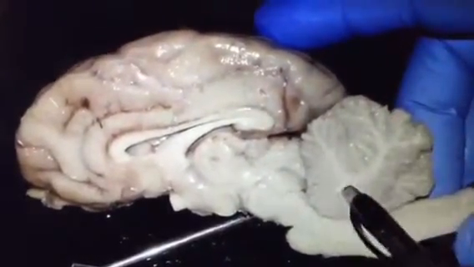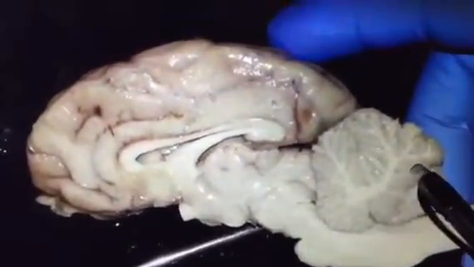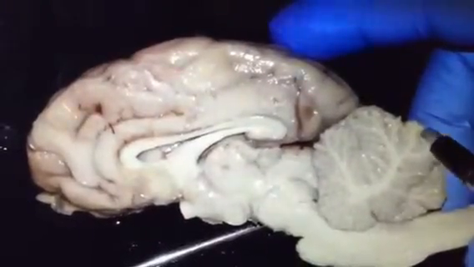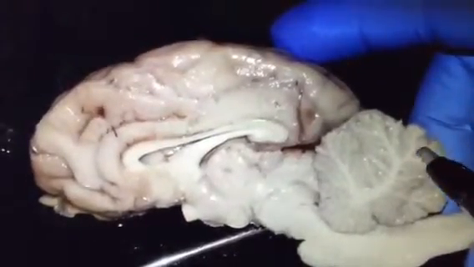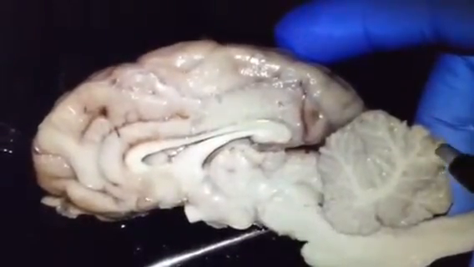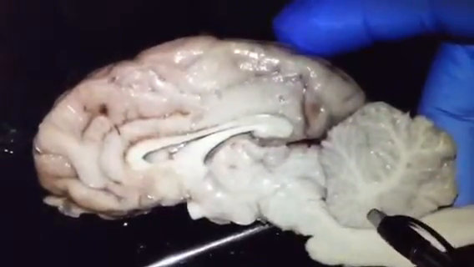It looks like a little white leaf. This is called cerebellum. This is the fourth major component of the brain, and cerebellum consists of two highly convoluted lobes connected by a piece called vermis. And here we can see the white matter and the gray matter.